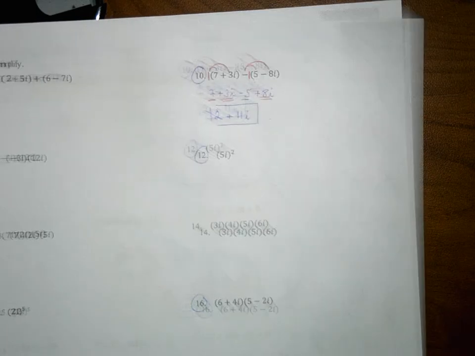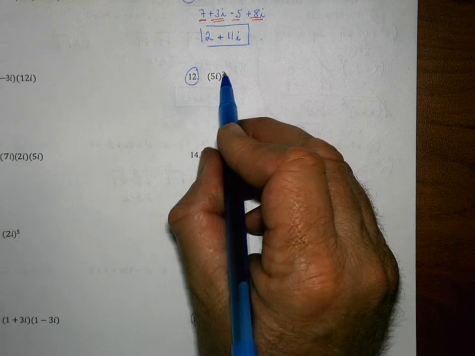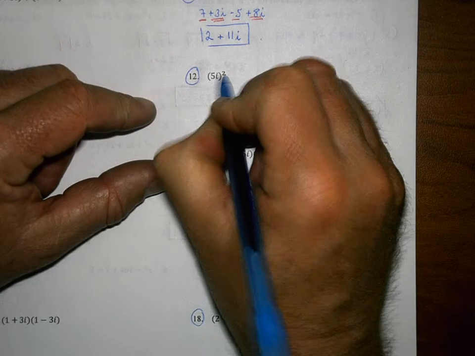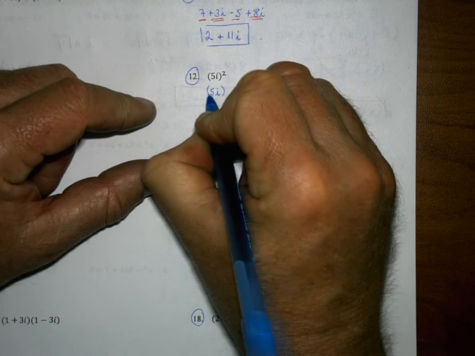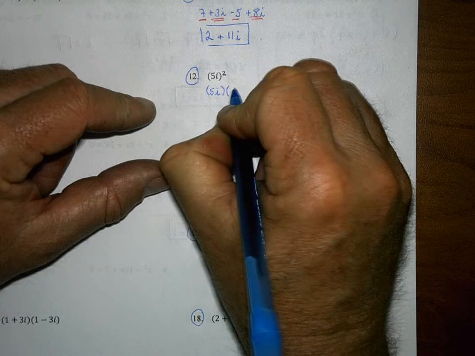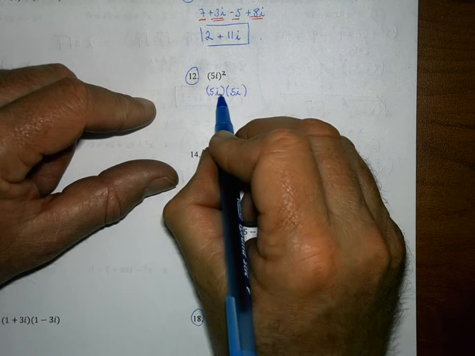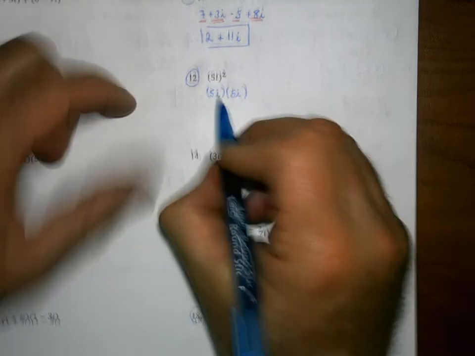All right, number 12, we have the quantity 5i to the second power. Okay, so what does that mean? So remember, this second power means you have to take the 5i, whatever is below it. Whatever's below an exponent is called the base, and you're going to multiply it by itself 2 times. So why do you have to multiply 5i times 5i twice? Because that power is 2. 5i is the base.